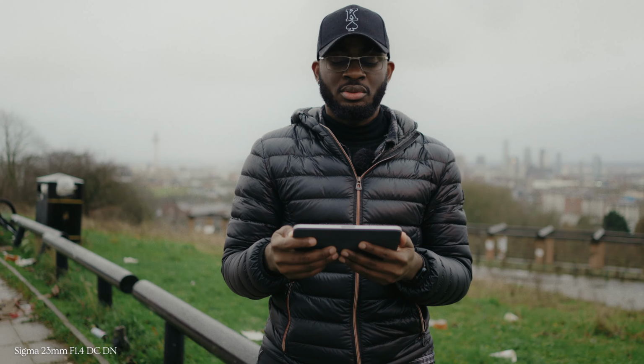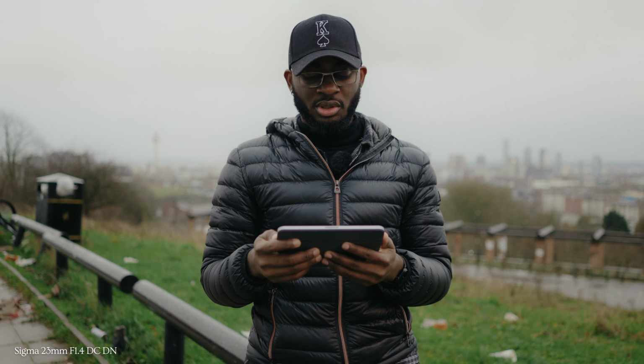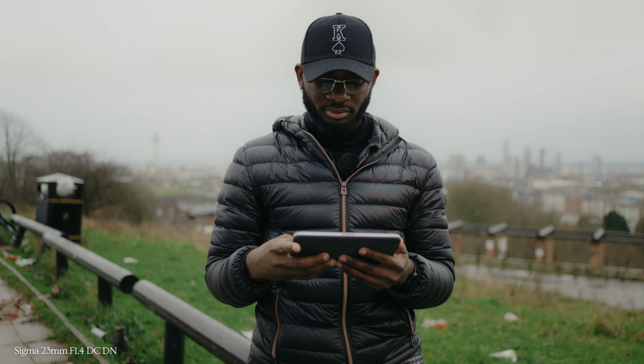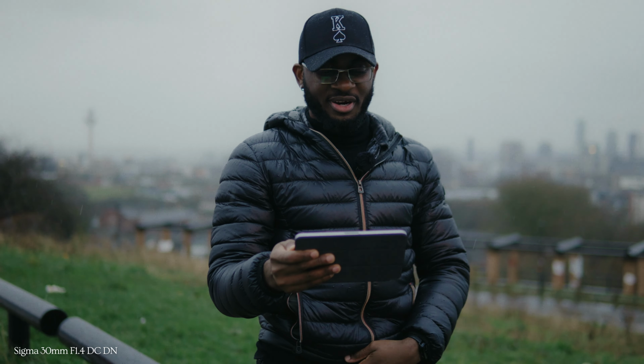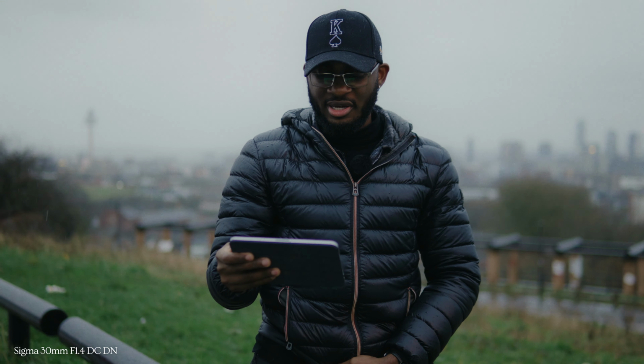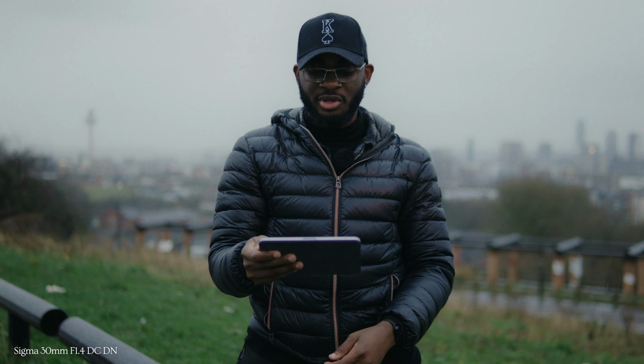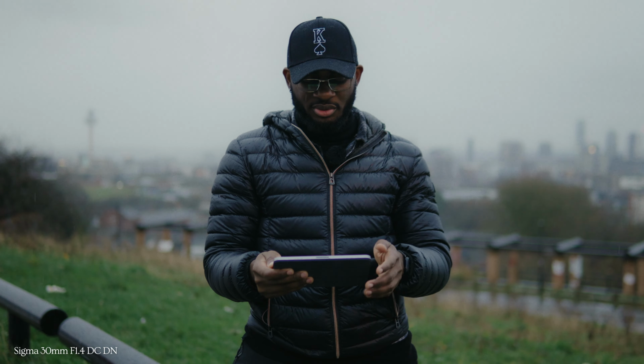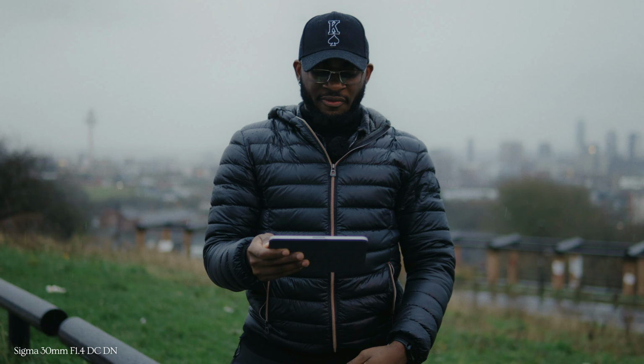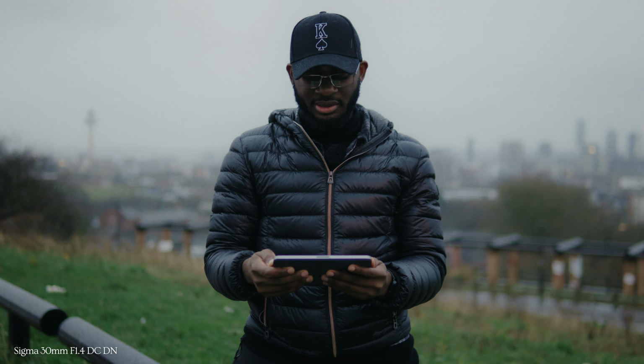I'll switch now onto the next lens. Yep, we are coming into tight territory. So this is the Sigma 30mm f1.4. I have had to shift back a little bit to maintain the same framing, and this is the lens that I use.